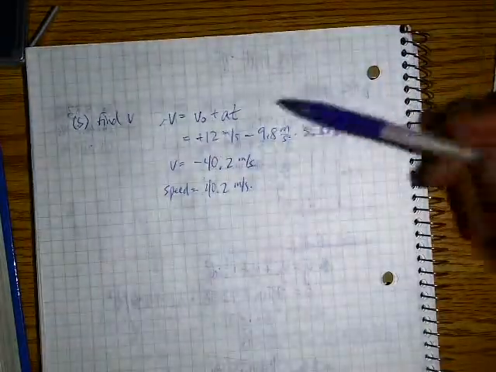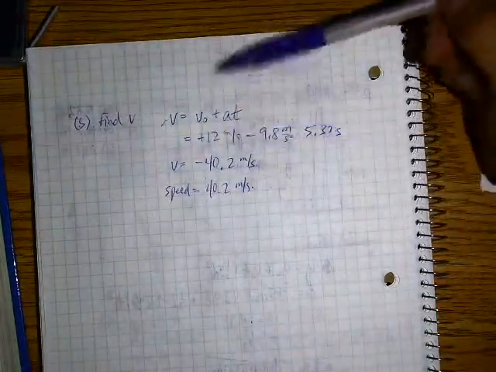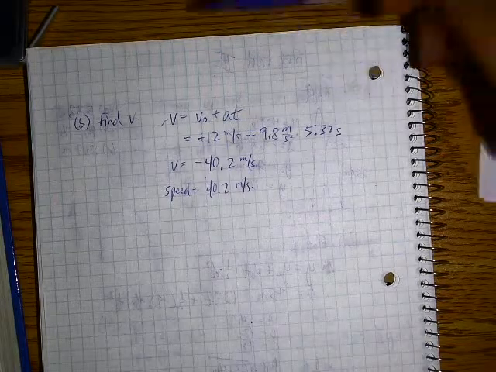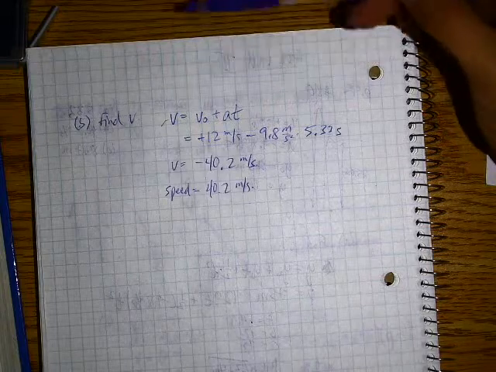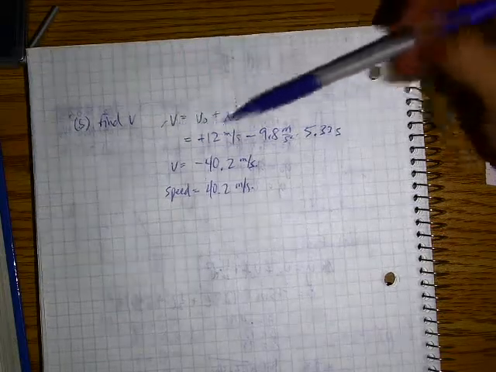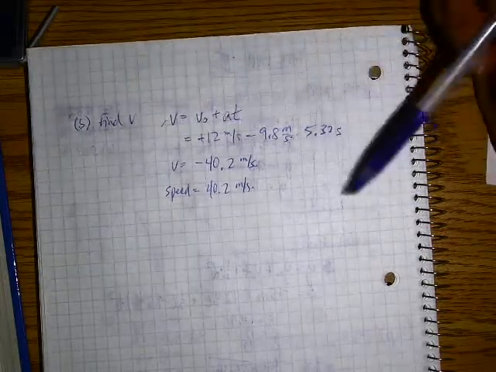Notice that we can use this formula even though it was on its way down, right? So you may think that, well, it was thrown upwards with an initial velocity and then it comes to a stop and then it came back down. That simple formula will take care of all that, no problem.